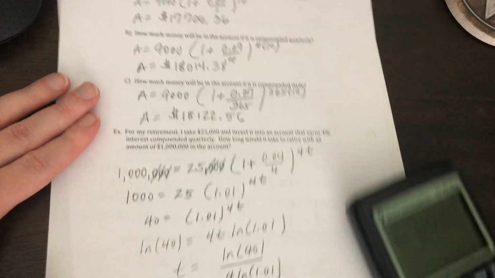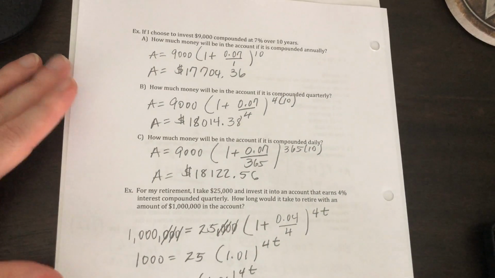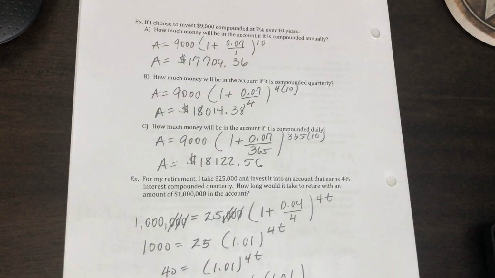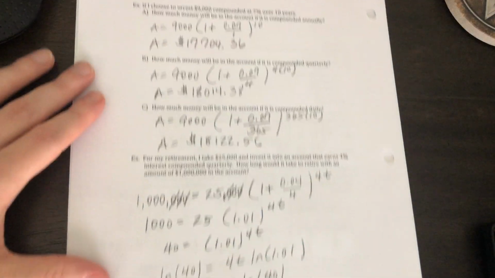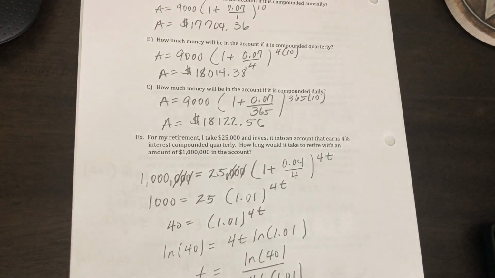So here's why compound interest questions are important. Say I'm fresh out of college, I'm working my first year job. Right now, they're saying that you realistically need $2 million in your 401k to retire comfortably. Say I start my job, I'm a teacher, I started at 23.